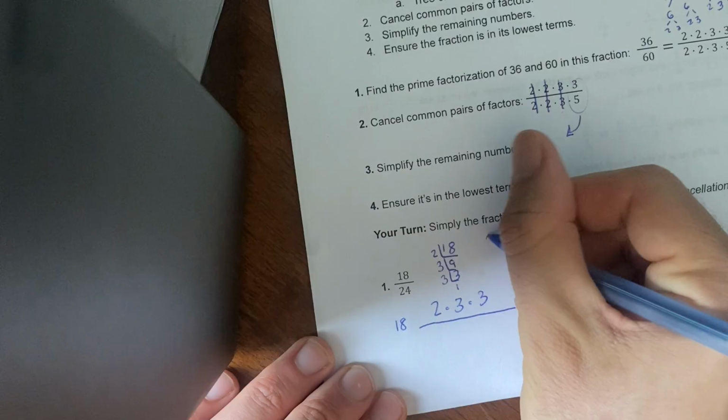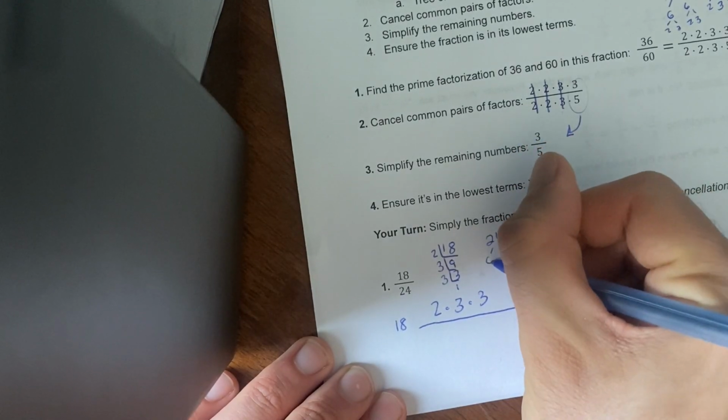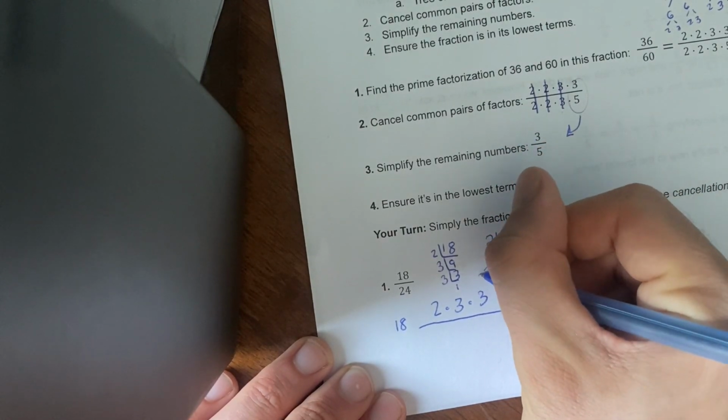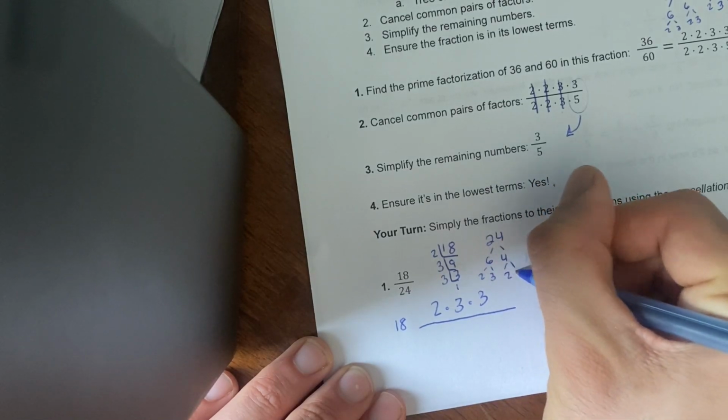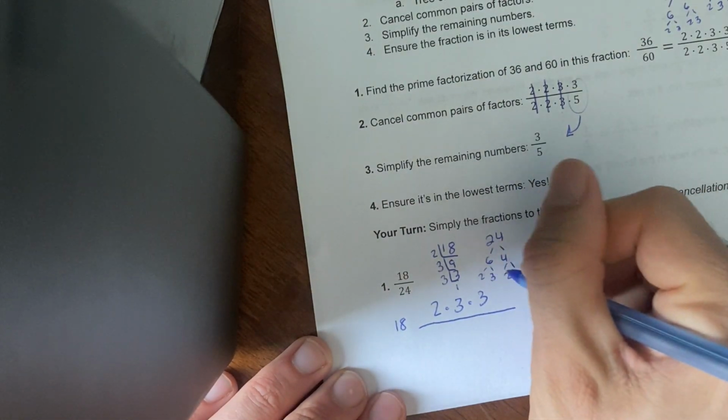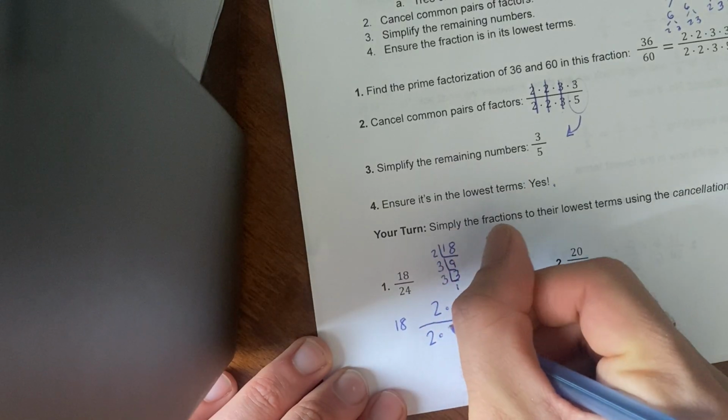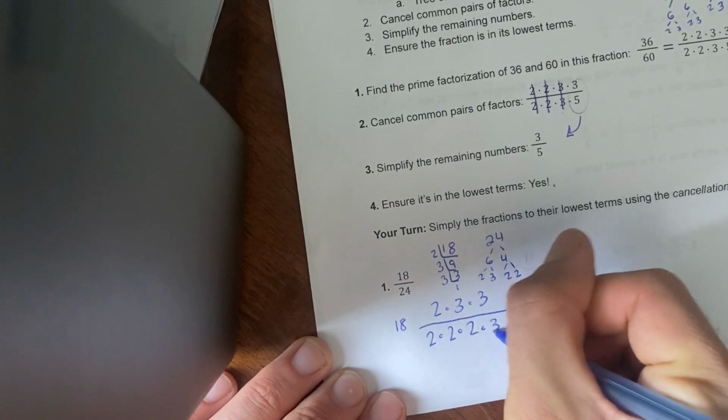Now how about 24? I'll do the tree for that one. I know 6 times 4 is 24, which is 2 times 3 and 2 times 2. So I have 3 2s and 1 3. So I have 2, 2, 2, and 3.